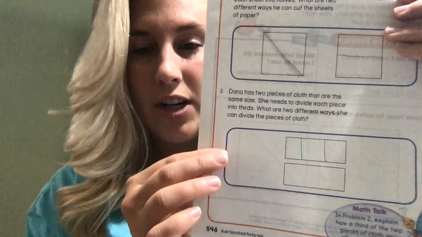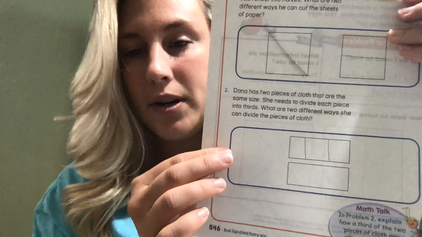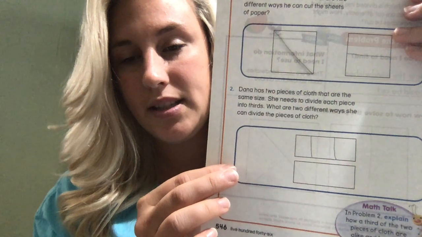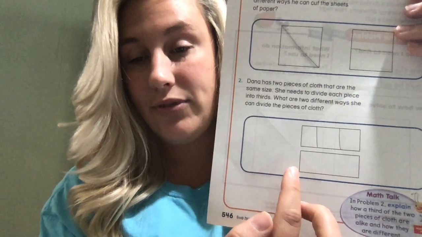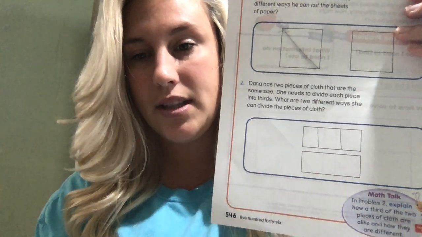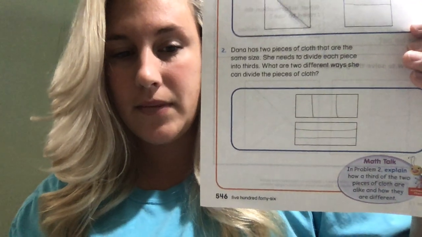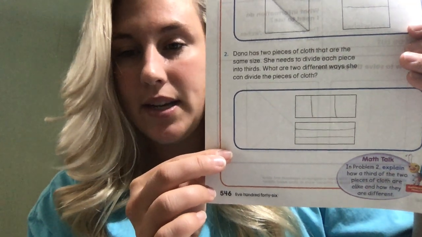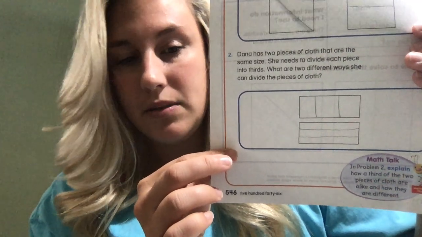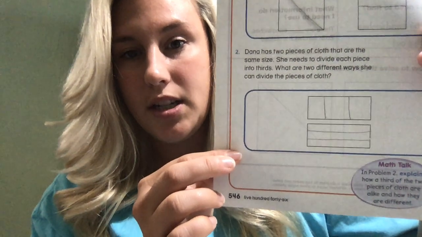Okay, I've split the first rectangle into 3 equal parts, showing thirds. Now I need to find a different way to split this rectangle into thirds. Okay, now I've split the second rectangle into 3 equal parts as well. So that is showing thirds.